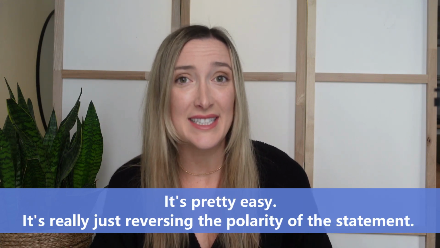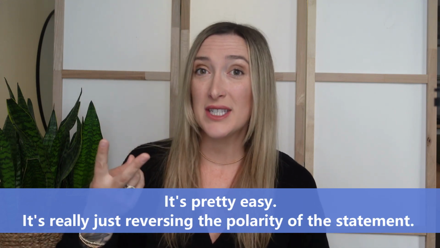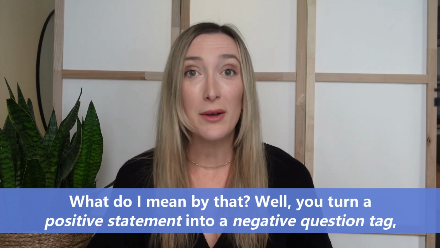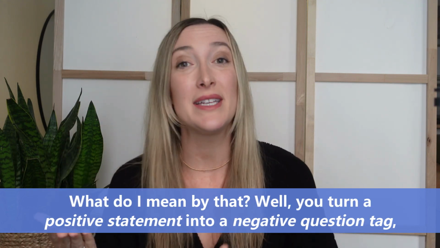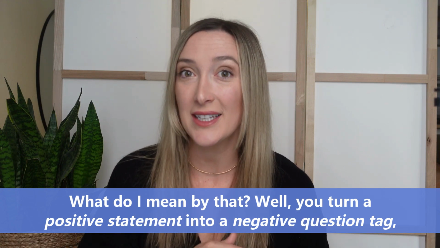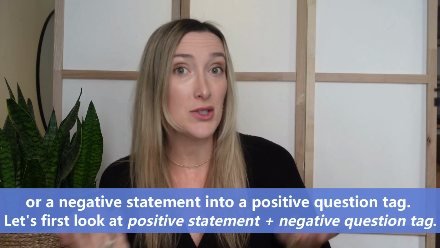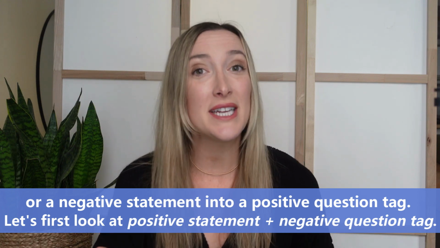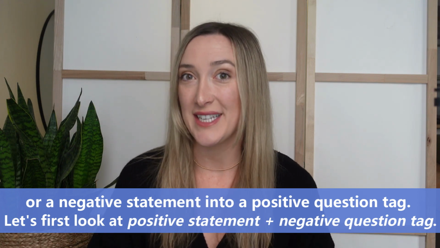And how do we form these question tags? It's pretty easy. It's really just reversing the polarity of the statement. What do I mean by that? Well, you turn a positive statement into a negative question tag or a negative statement into a positive question tag. Let's first look at positive statement plus negative question tag.